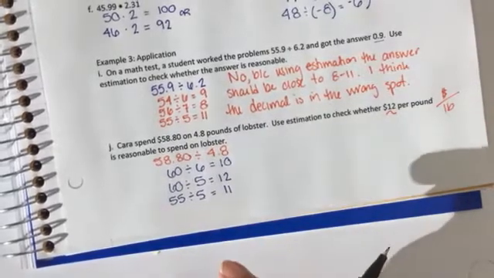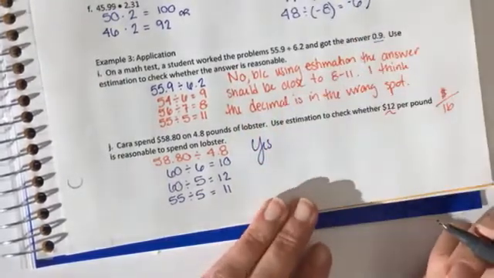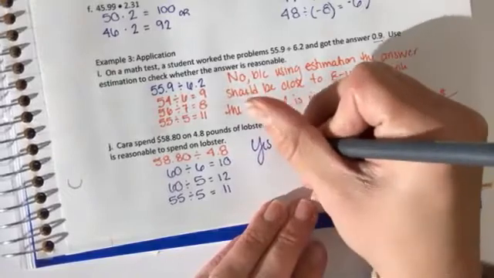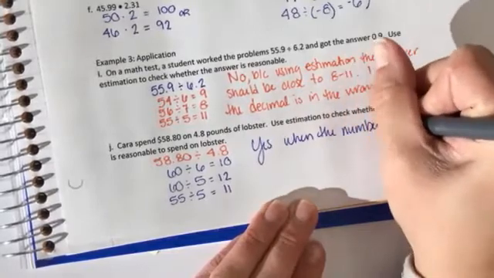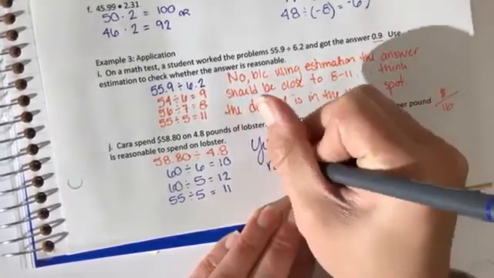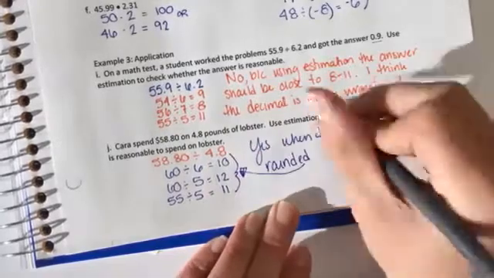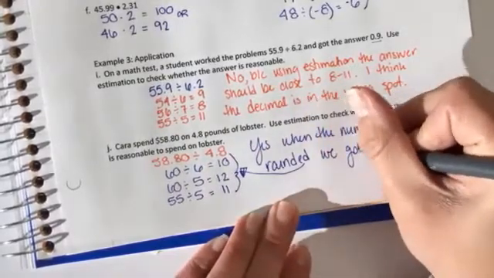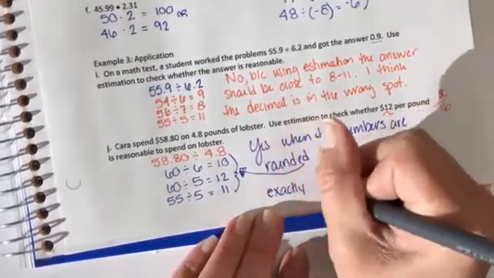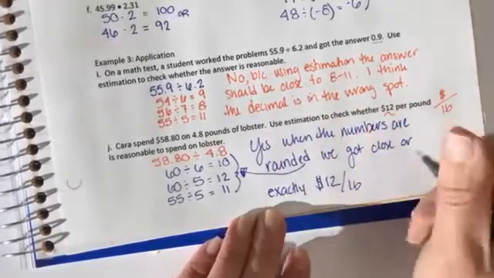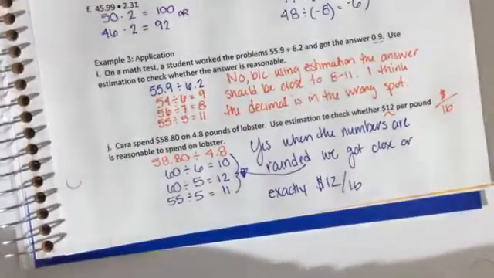So by using estimation, I think we can tell that, yes, the answer is reasonable. So yes, when the numbers are rounded, and I'm just going to show my work here, we got close to or exactly $12. And that's how we can use estimation to see if we're doing our answers correctly.